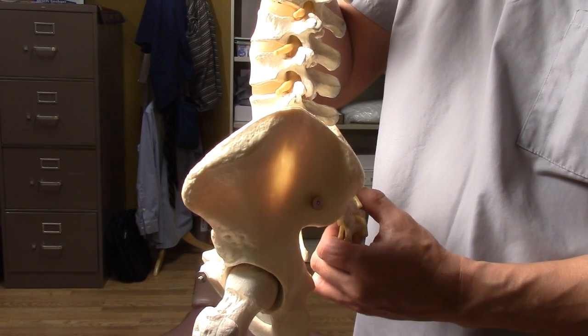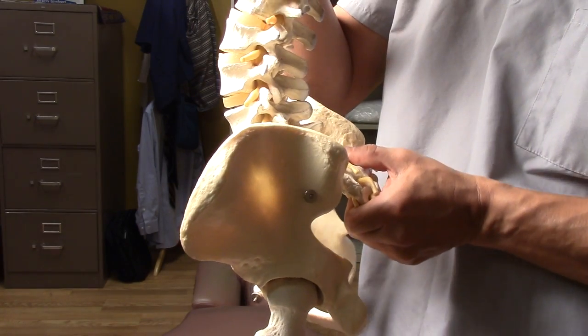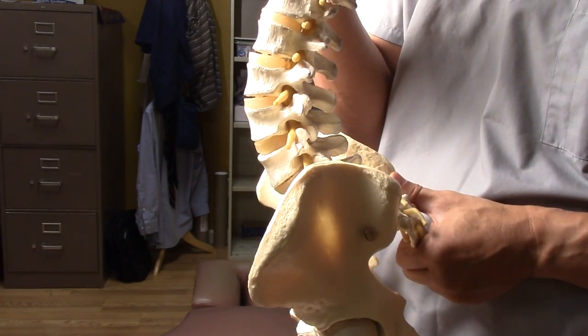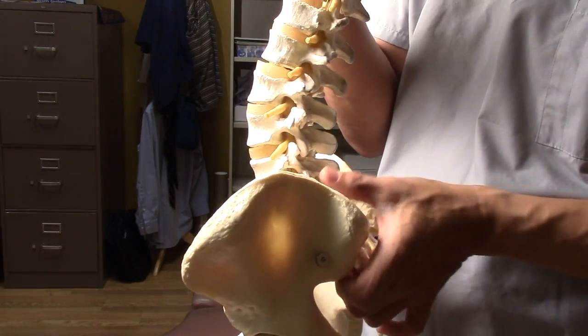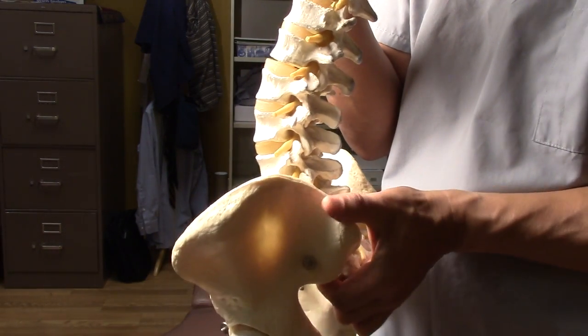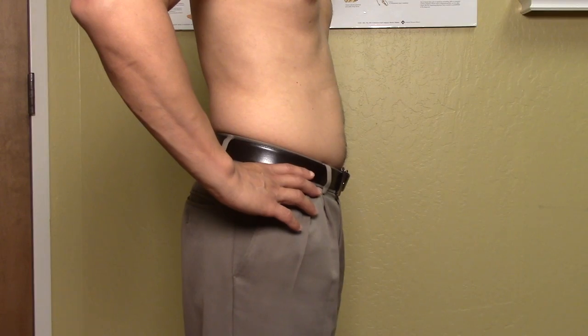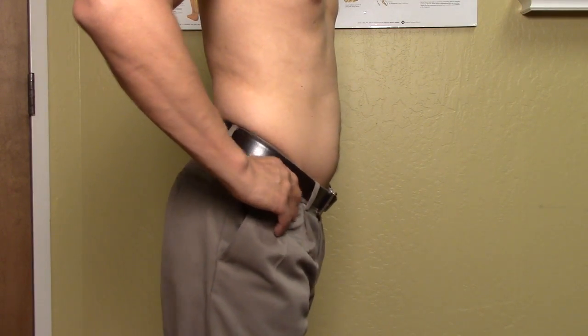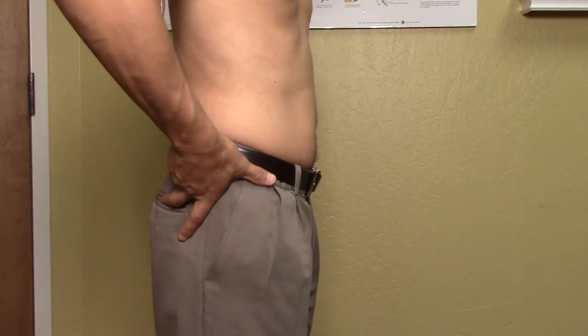Anterior pelvic tilt refers to the pelvis bending forward like this. The other deviation is called posterior pelvic tilt, which is the opposite. That's when the pelvis bends this way, like that. Anterior pelvic tilt looks like this. Posterior pelvic tilt.